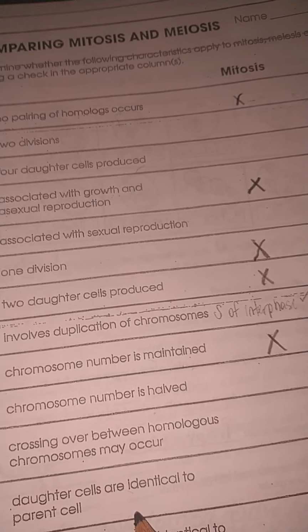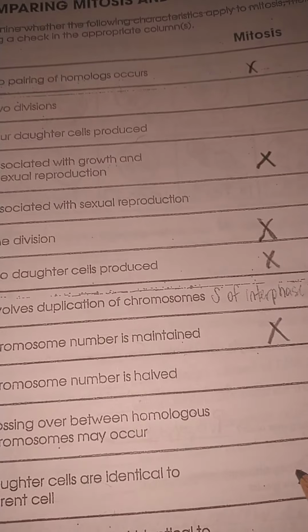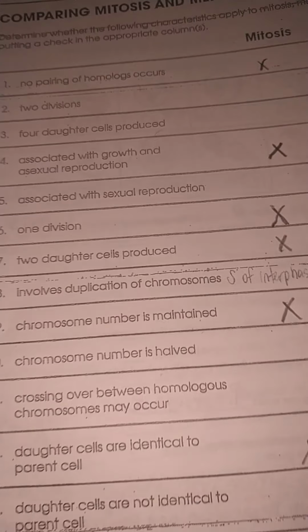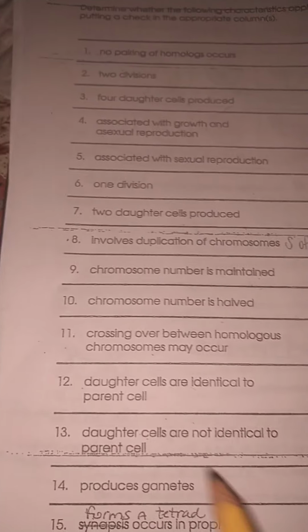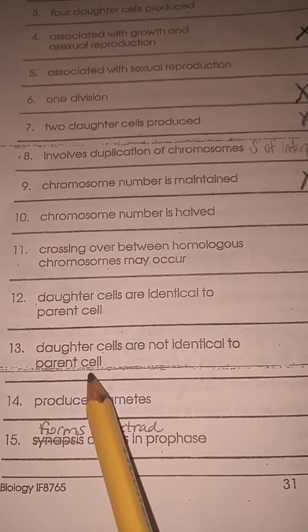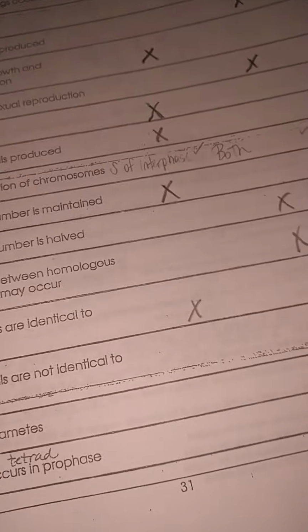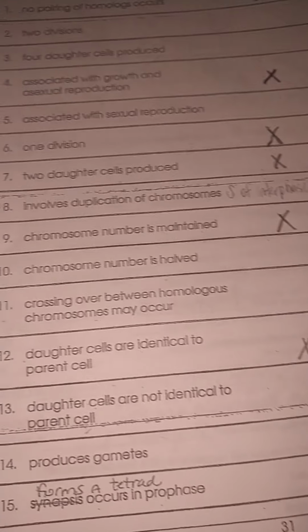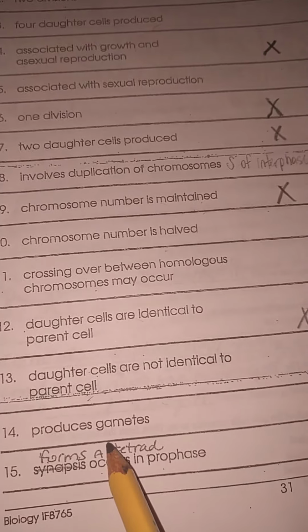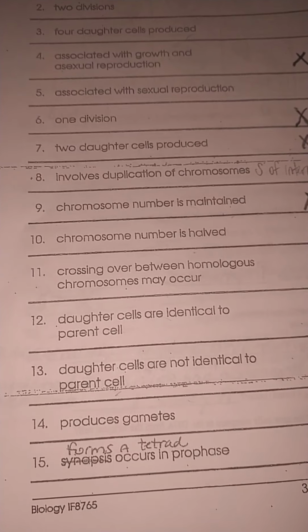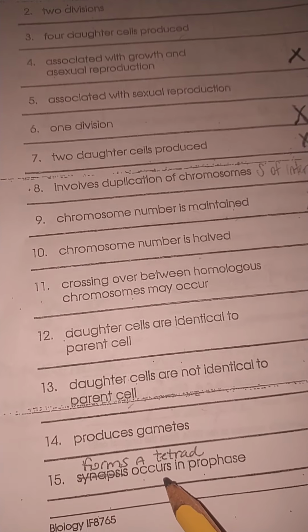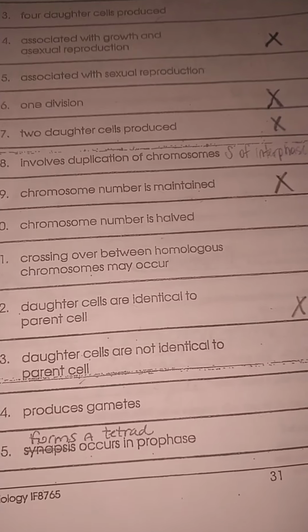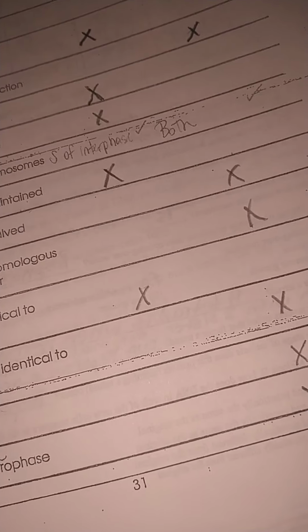Daughter cells are identical to the parent cell. Mitosis, we get 2 identical daughter cells. Meiosis, we get 4 unique. Daughter cells are not identical to the parent cell. That's meiosis. They are all unique. Produces gametes. That's meiosis. And forms a tetrad. It occurs in prophase. So that would be meiosis. So that's what that should look like.